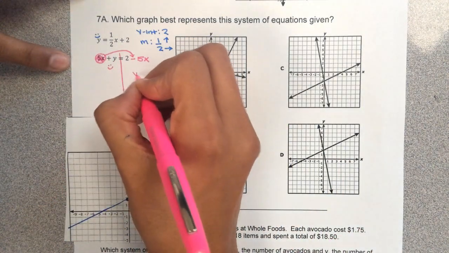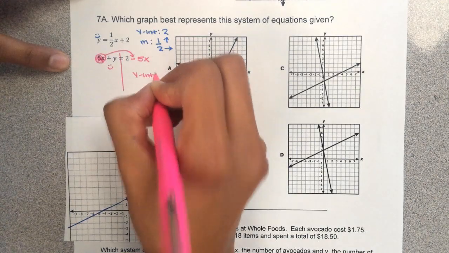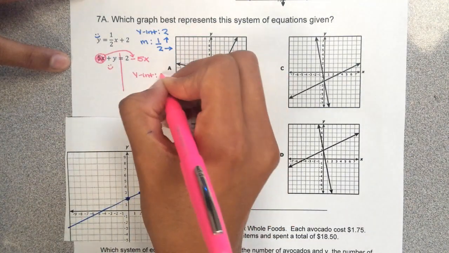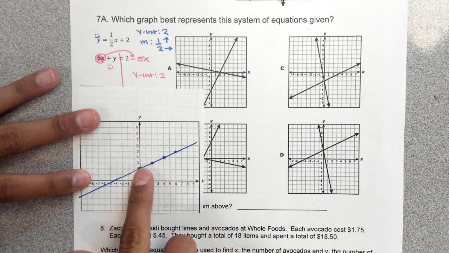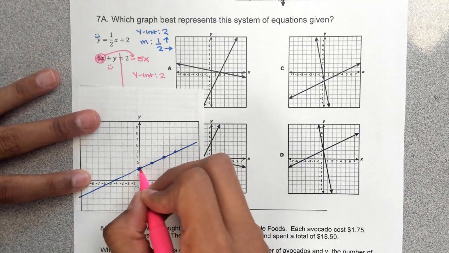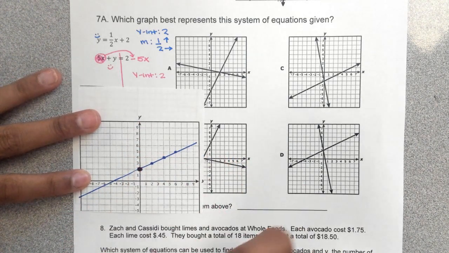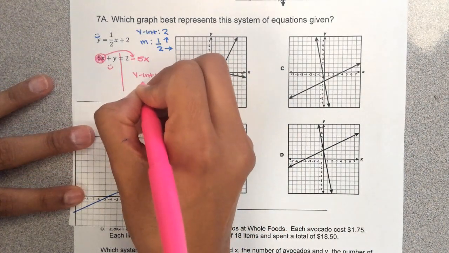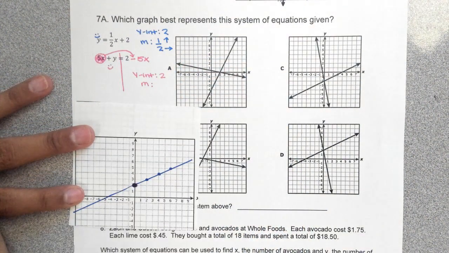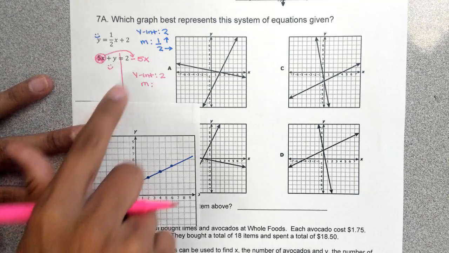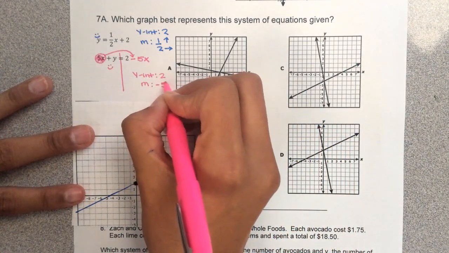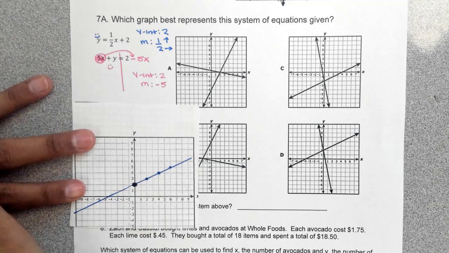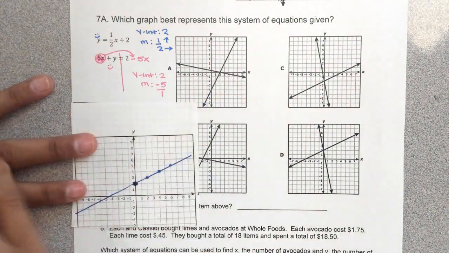So the first thing we graph is my y-intercept, which is positive 2. So going on my y-axis up to positive 2, and plot my first point. My next step is to graph my slope. My slope here is negative 5. When there's no number underneath, we write a 1.